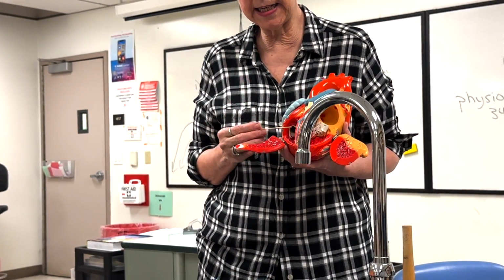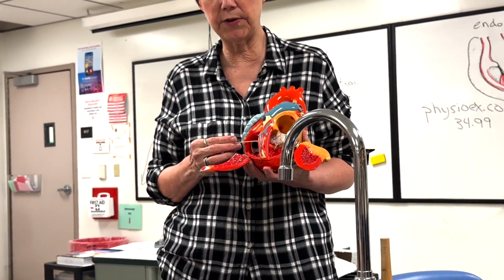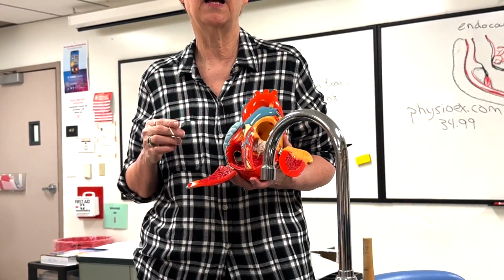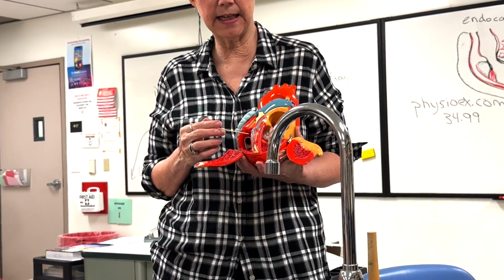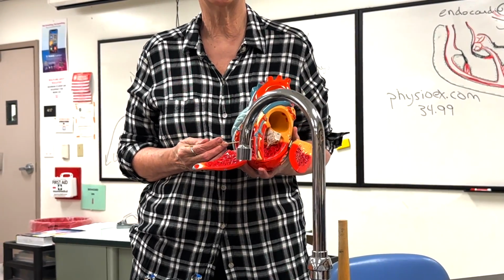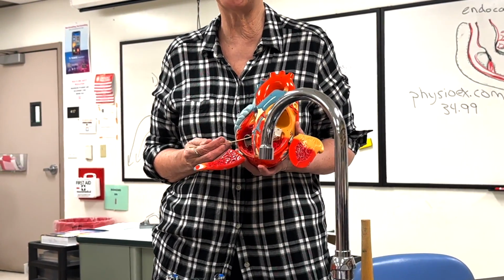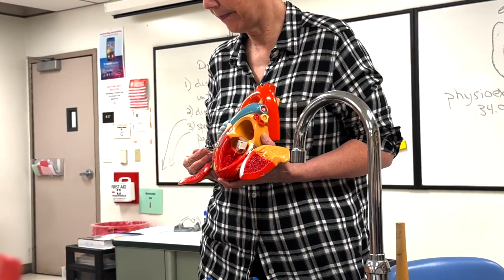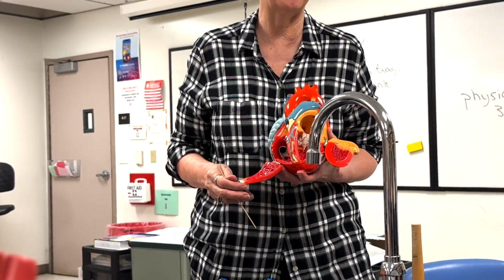All right, now one thing I neglected to mention was in the right ventricle we have a cord of electrical conducting cells called the moderator band. They don't show them in the models. They are in humans, and we'll see them in the sheep heart. Okay, and it helps to identify the right ventricle as well.